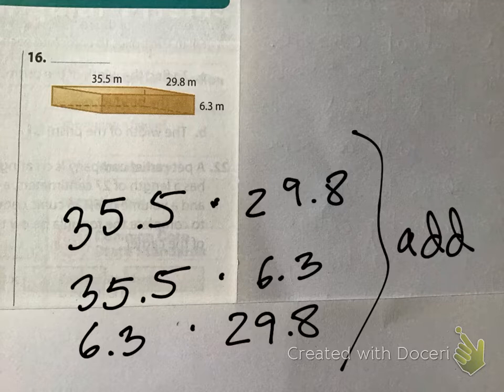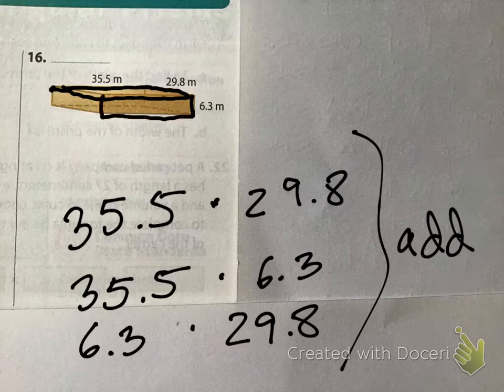So, again here, Miles is almost correct. We're almost there. He's on the right track. But he's missing one part. Let's think about this. This 35.5 times 29.8, that's this part right there. The next one, 35.5 times 6.3, that is this part right there. And then the 29.8 times 6.3 is this part right there. Awesome. I've got 3 sides. What's my issue?